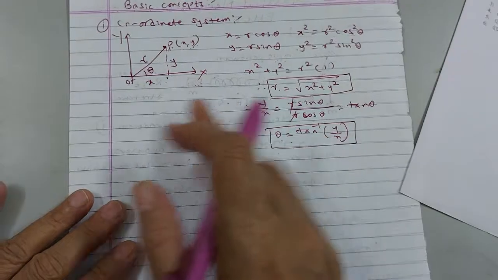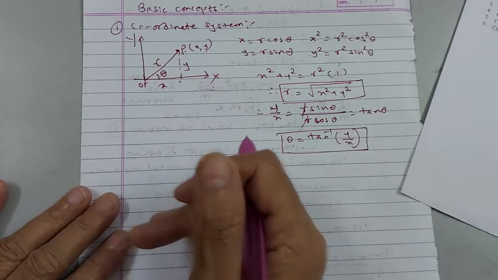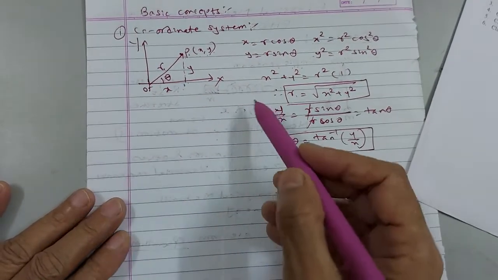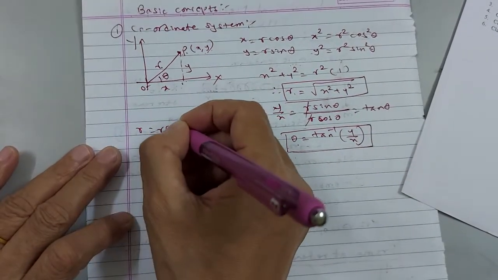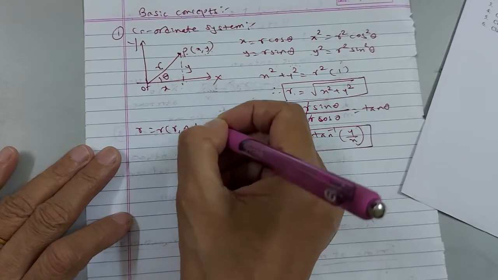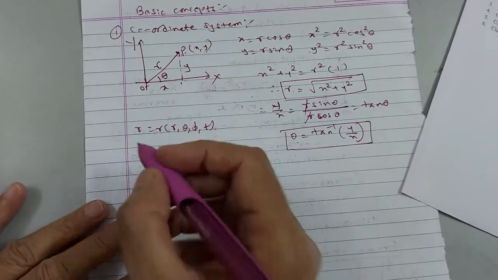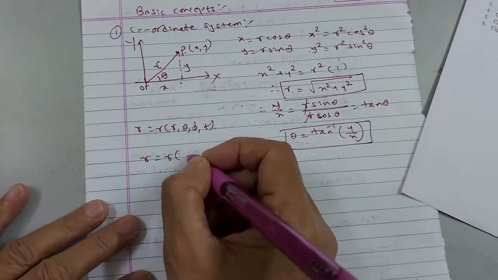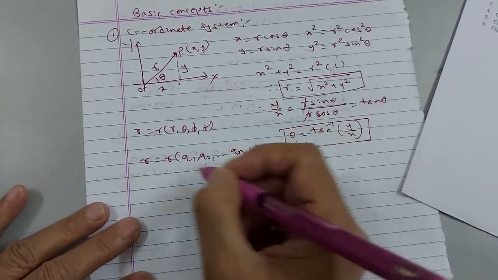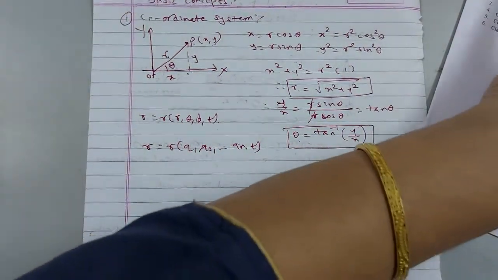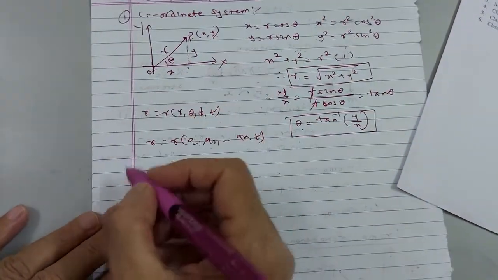So this is only for two dimensions. Suppose I use a spherical coordinate system. In that case, instead of r and theta, you might have more variables also, like r is a function of r, theta, phi and t also. That's the reason. Actually, in general, r is basically a function of q1, q2, q3, qn and t. These are my generalized coordinates. I'll define that in a few minutes. This is the first basic concept I should know.